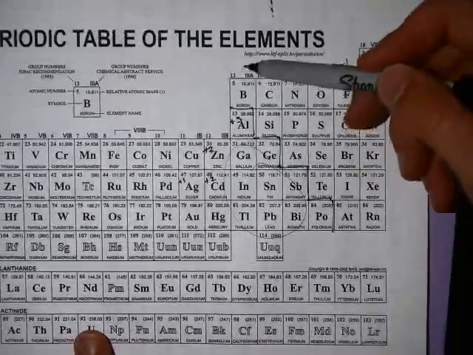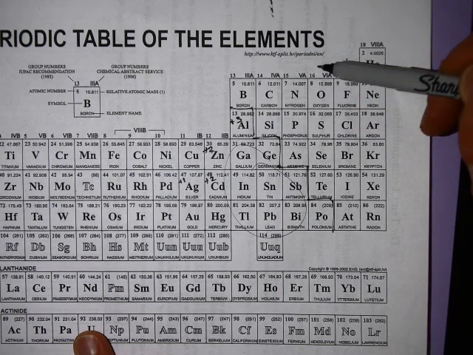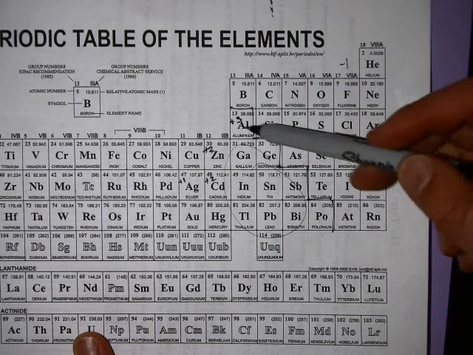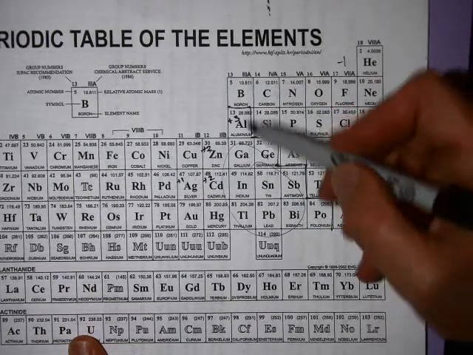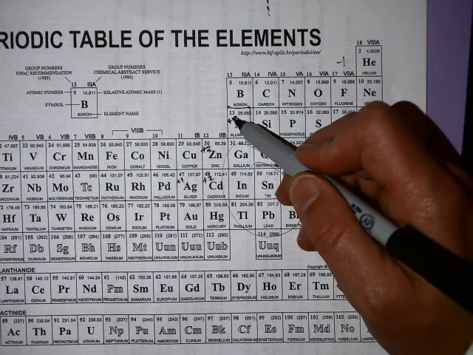We know that this is +3, ±4, -3, -2, -1. But there are some that are in the middle that actually are exceptions and they only have 1 charge, and aluminum is one of them if you want to write them down. Aluminum is always +3.